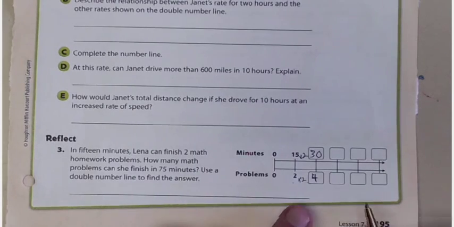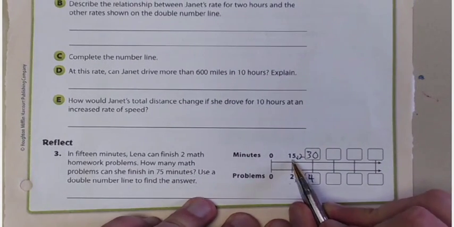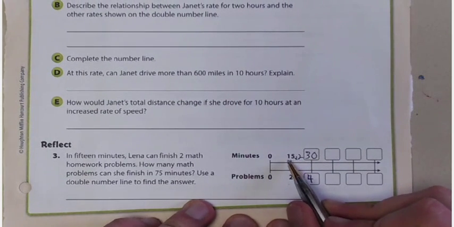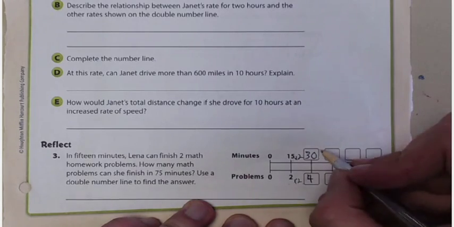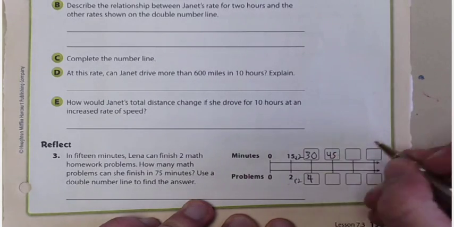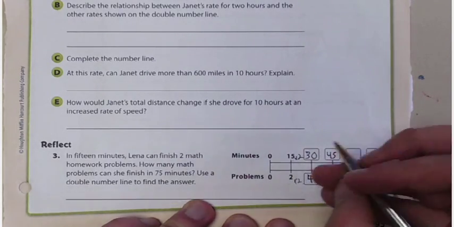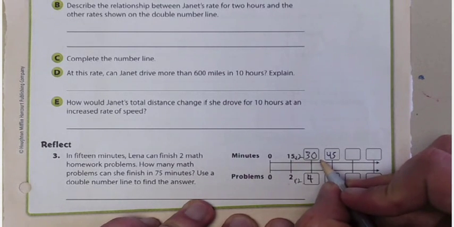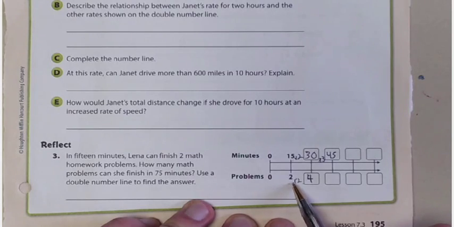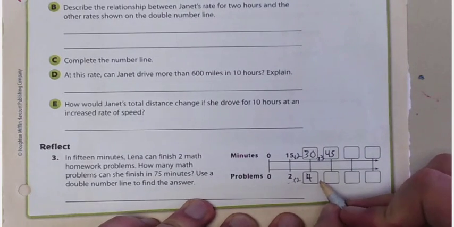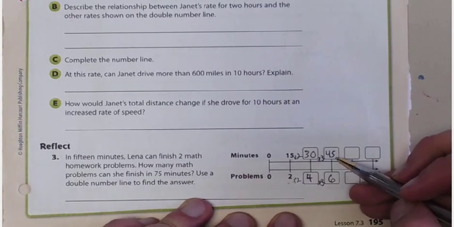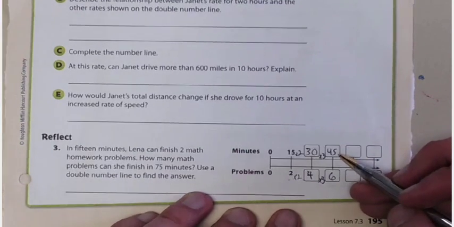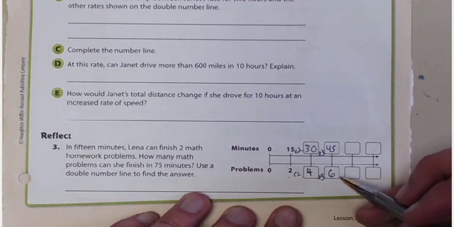Okay, and if we kept this theme going, if I'm going by 15 minutes every time, I could have 15, 30, and if I added another 15, that would make this one 45. And so 15 times 3 is what's going to give me 45. And so therefore I would also have to multiply my 2 by 3, and 2 times 3 would give me 6.